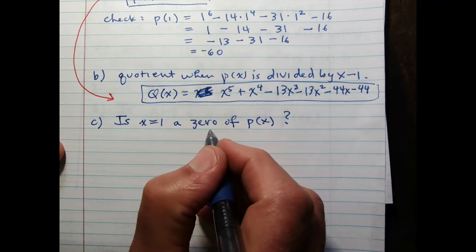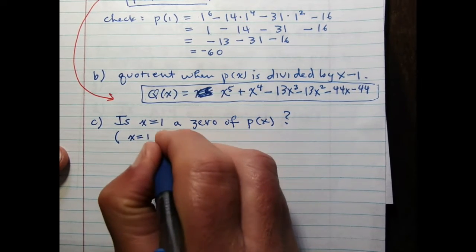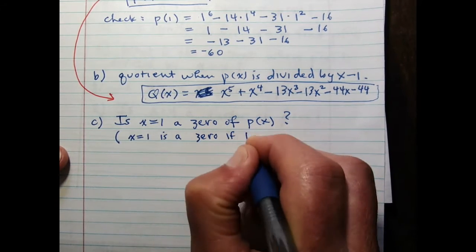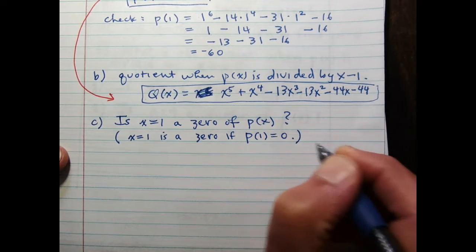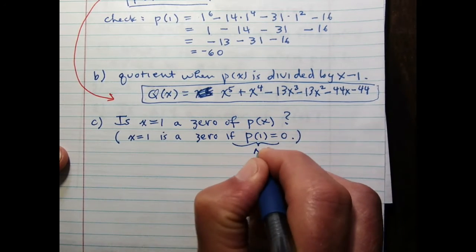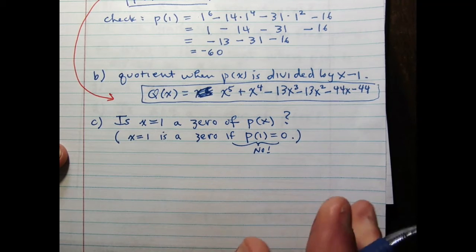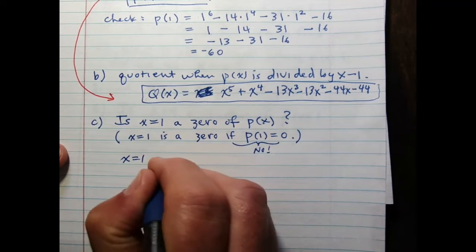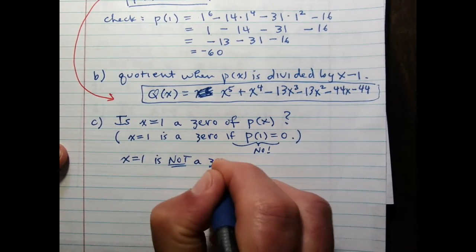Let's just write x equals 1 is a 0 if P of 1 is equal to 0. So that's like, no, that's not true, because P of 1 is equal to negative 60. So x equals 1 is not a 0.